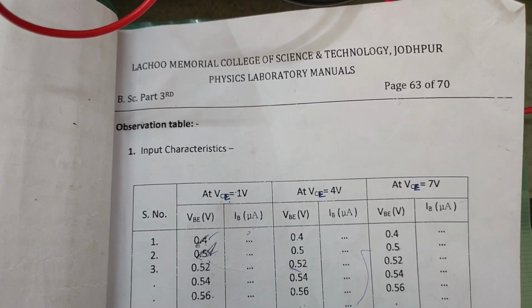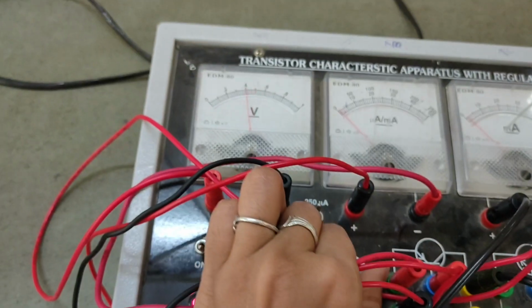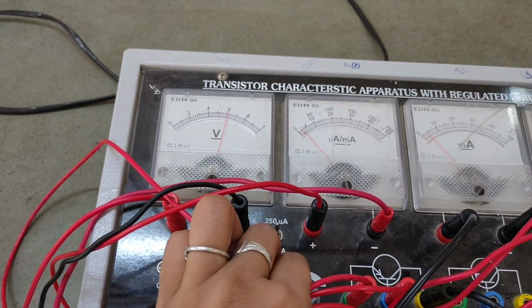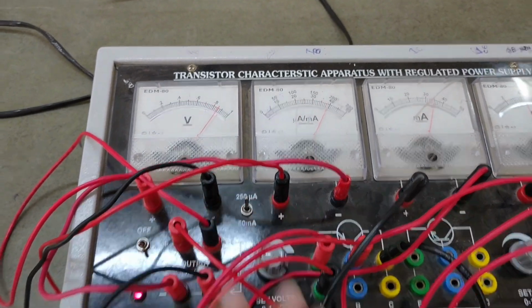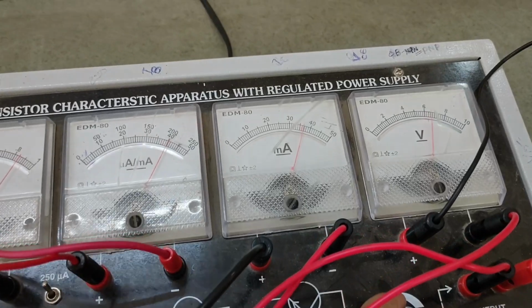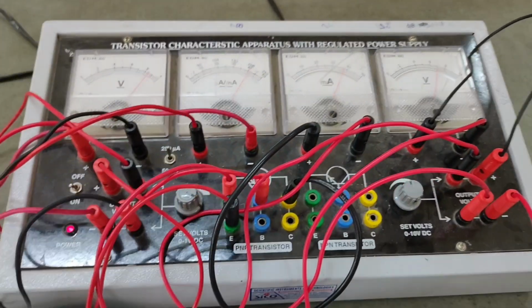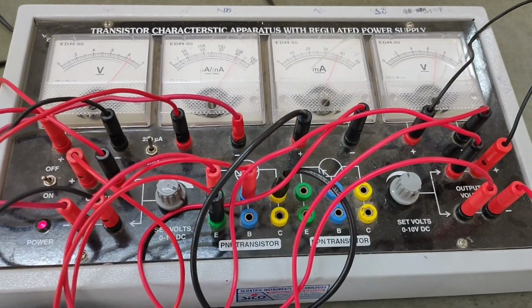Let us keep VCE at 4 volts, and now again we repeat the same procedure, increasing the VBE and measuring the IB. The same procedure is repeated again, and the same procedure will be repeated for VCE equal to 7 volts as well. So this is the input characteristics.